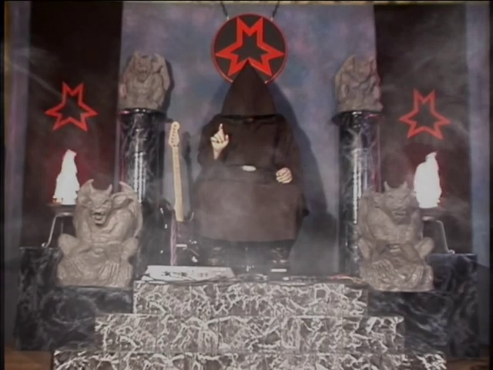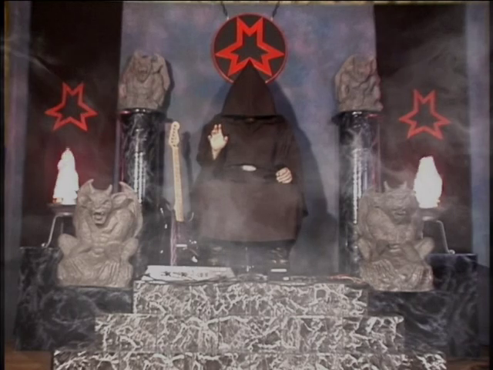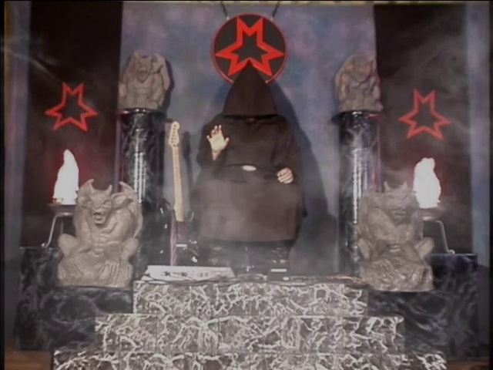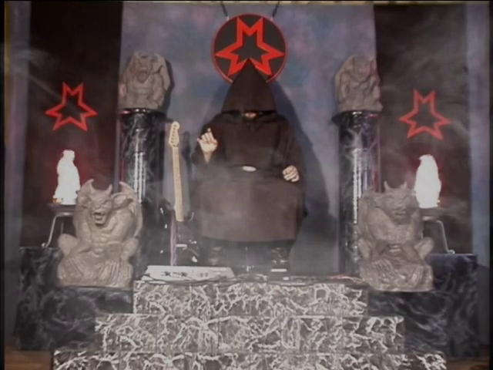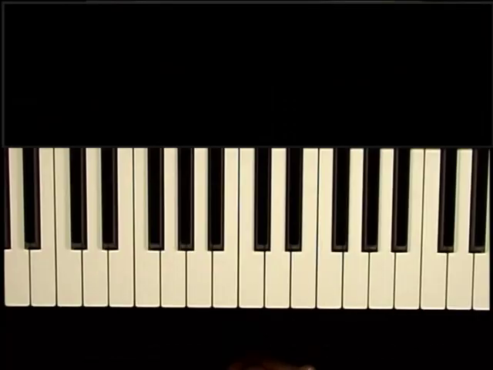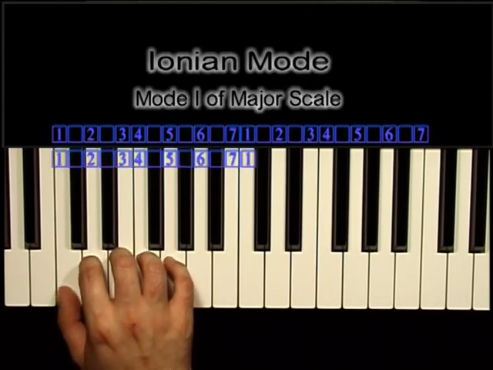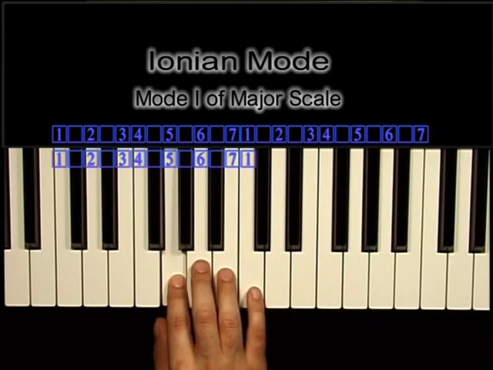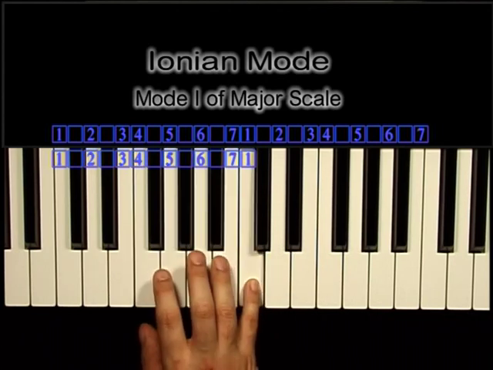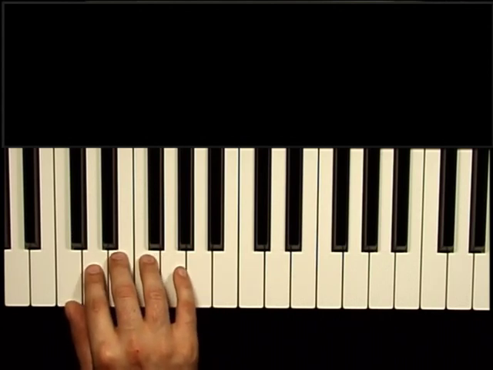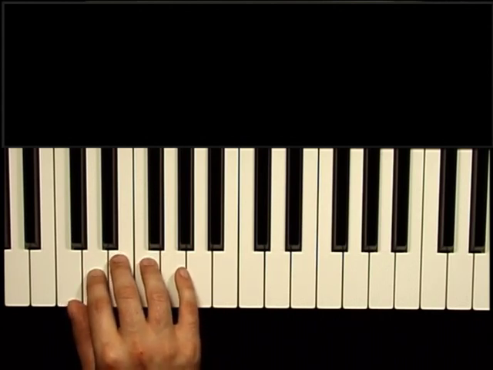Let's start with the modes of the C major scale, because the concept of the modes is most easily understood when demonstrated on the white keys of the keyboard. The first mode of any scale is the scale itself. In this case, the major scale is the first mode. It's called the Ionian mode. 1, 2, 3, 4, 5, 6, 7, 1. Each mode thereafter is built upon each successive tone of the scale.